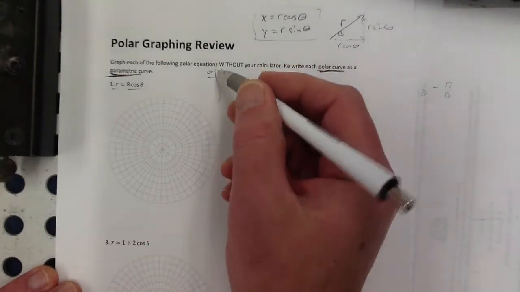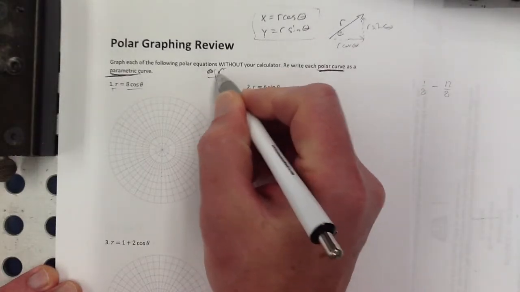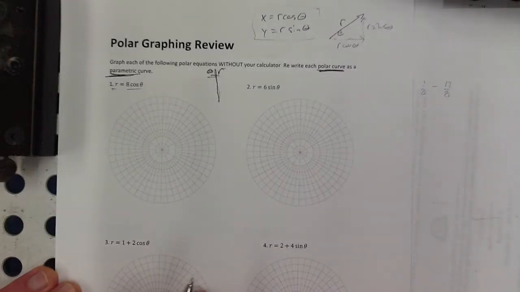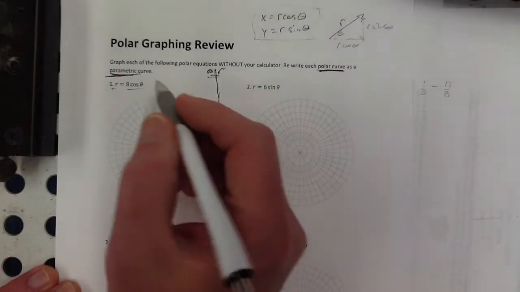All right, you can make a table of values, like a little theta-r table if you want to, and pick some key values. But I'm going to try to do it a little bit more efficiently than that.